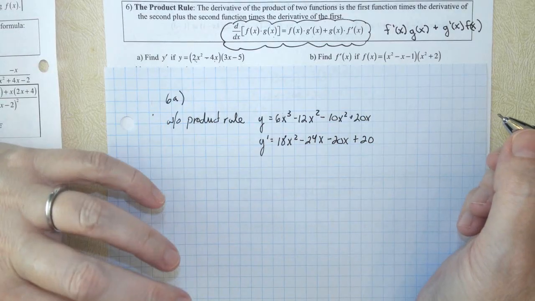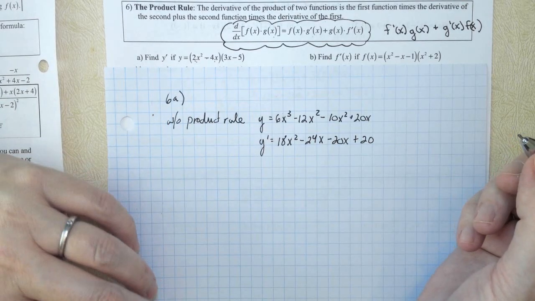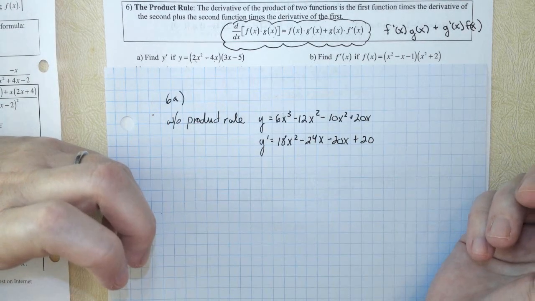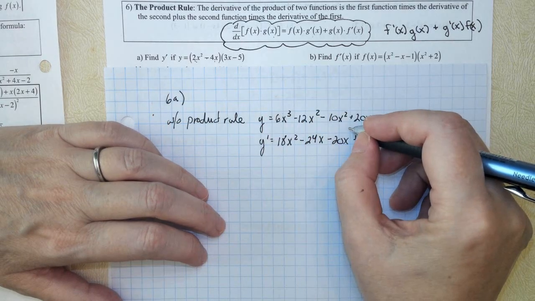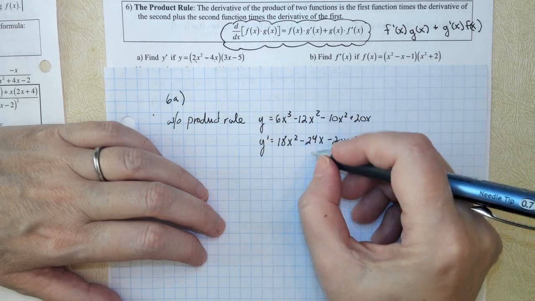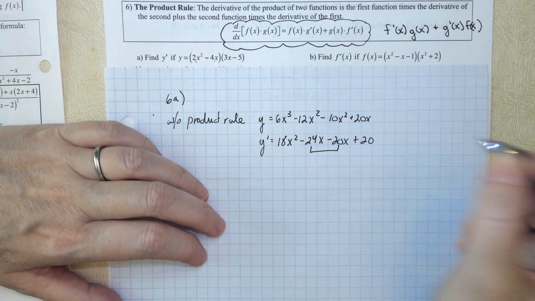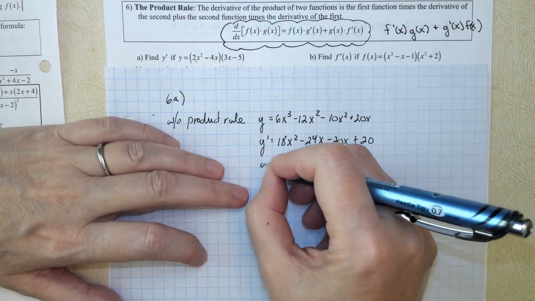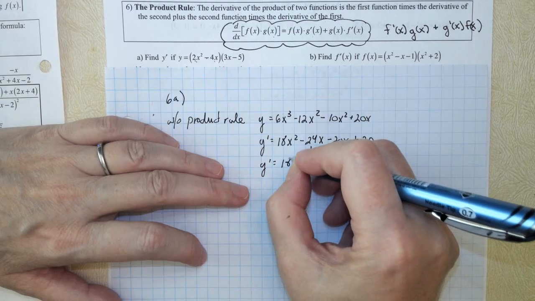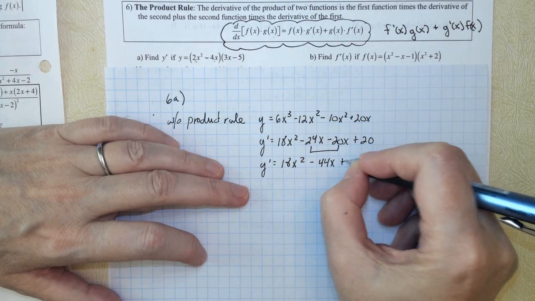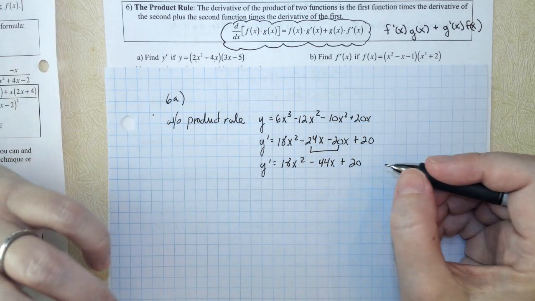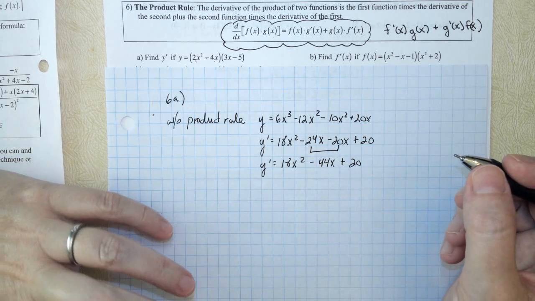Now, this is where I got lost on the last video. I then wanted to start taking derivatives, and I shouldn't have. What I should have done right here was combine the steps together, so right now I'm going to combine these two together. I don't do any more work, I'm just simplifying what I've done. So I get 18x squared minus 44x plus 20. Not too bad. Very simple.